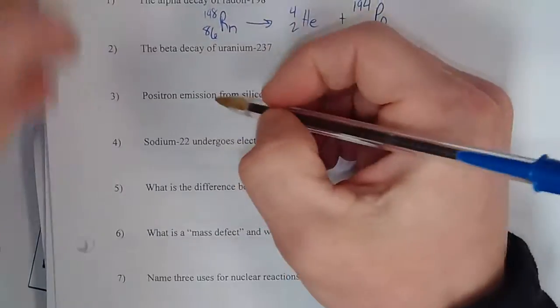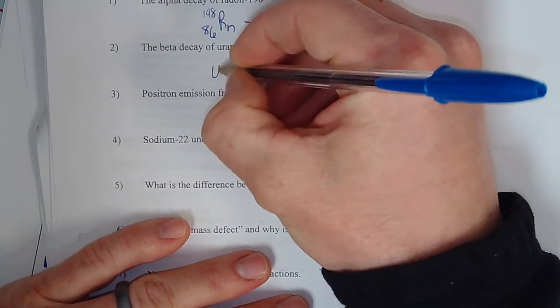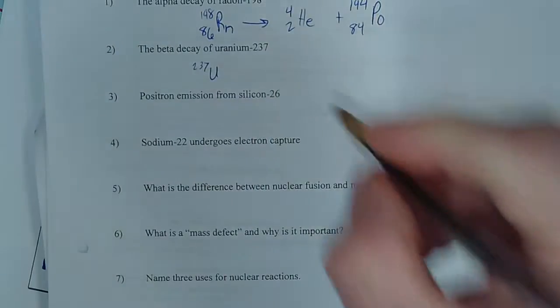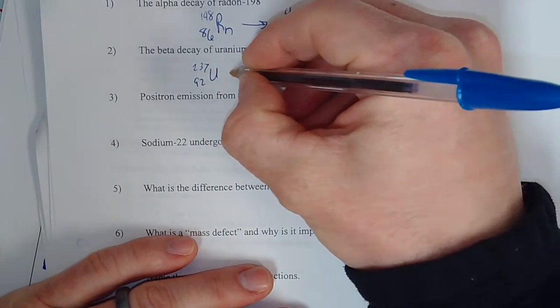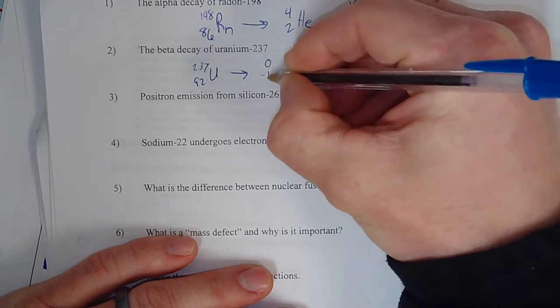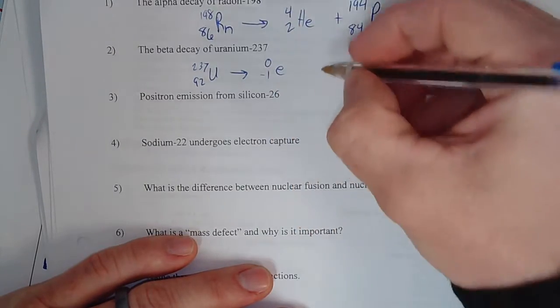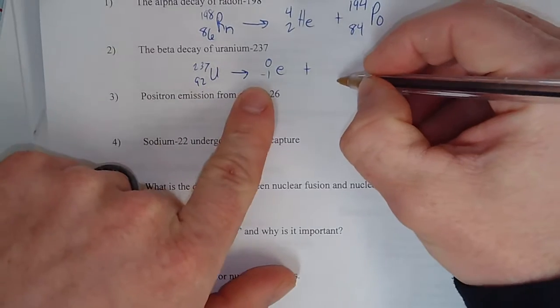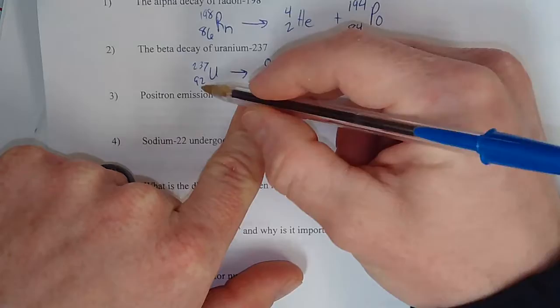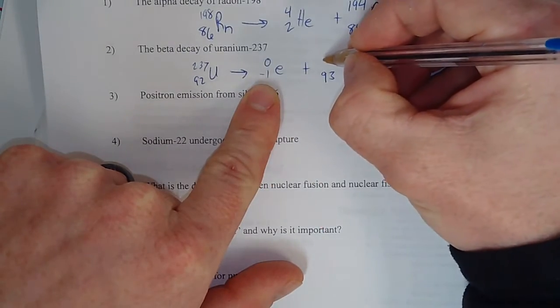All right, next up we've got a beta decay of uranium-237. Mass number up top. Look at the periodic table. 92 is the atomic number. You have to remember that a beta particle is a 0, negative 1 e. That's an electron. And then let's work it out so the numbers work out. So 93 plus negative 1 equals 92. And then we can look at the periodic table and find element 93. That's neptunium, Np.